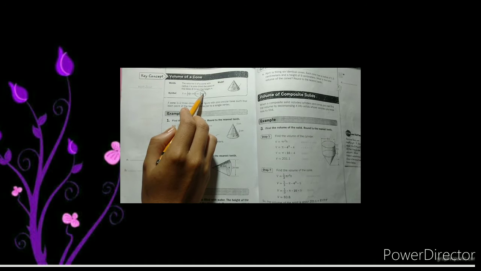So the volume of a cone with a radius or R is 1/3 the area of the base, or B, times the height, or H. So volume equals 1/3 times the base times the height, or volume equals 1/3 times pi radius squared times the height. You should remember this one. This is the formula on how to find the volume of a cone.